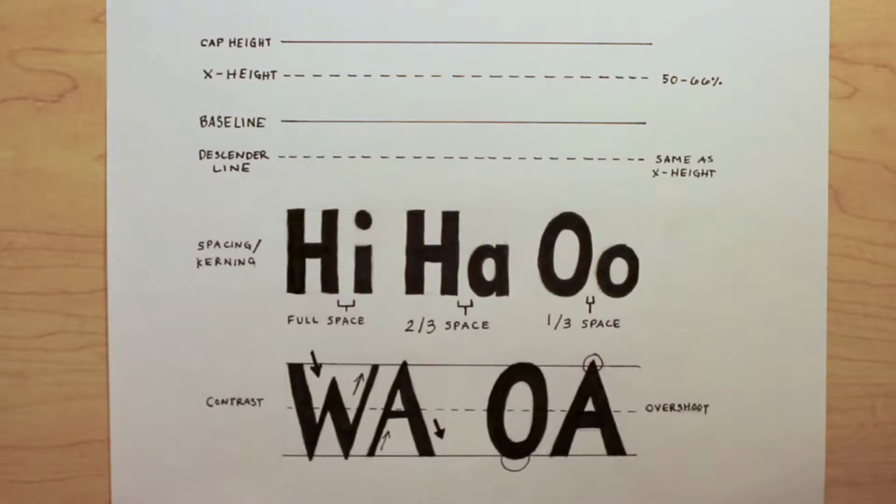Lettering concepts that you'll need to keep in mind throughout the lettering process. So first, we're going to cover some of the basic terminology and rules when it comes to lettering, and then we'll get into how to draw some of the basic lettering styles.